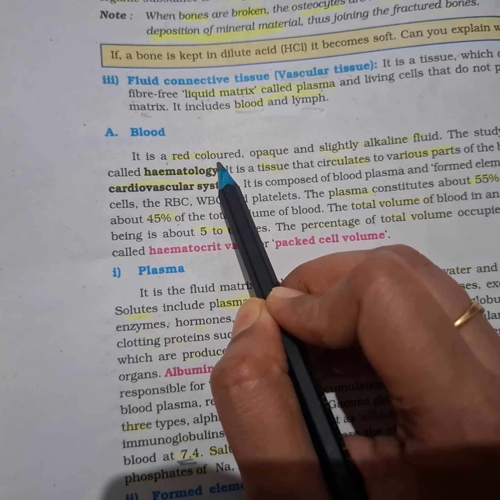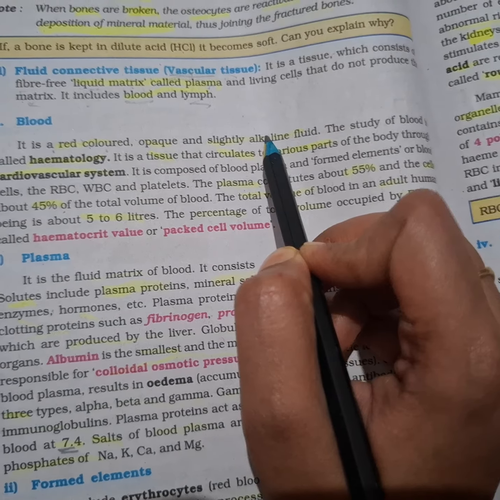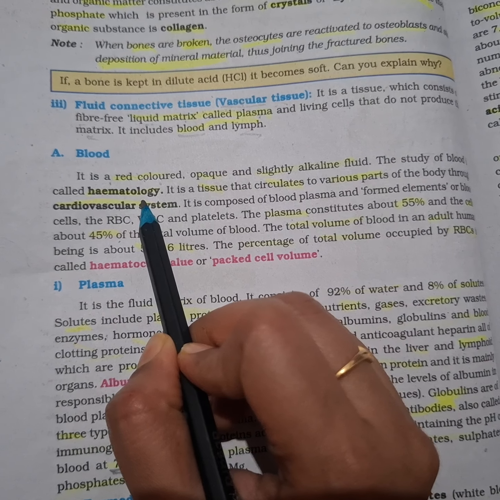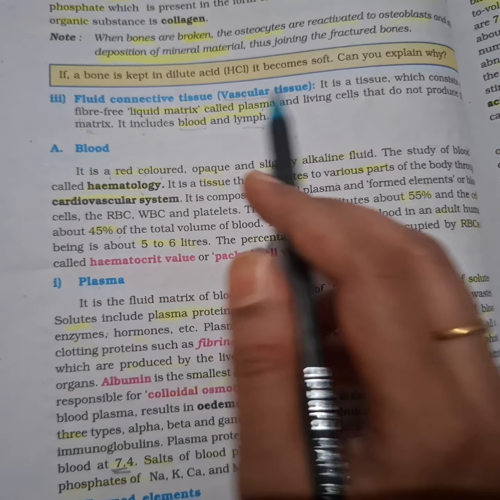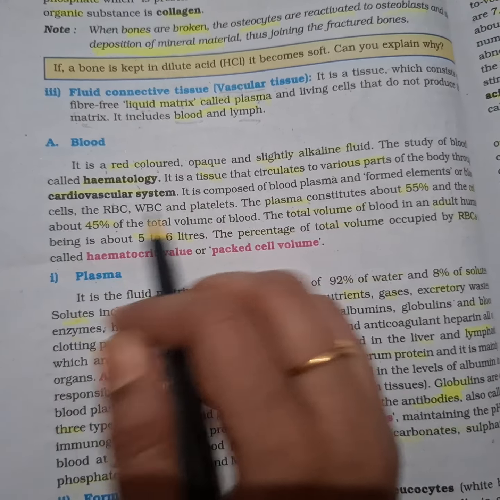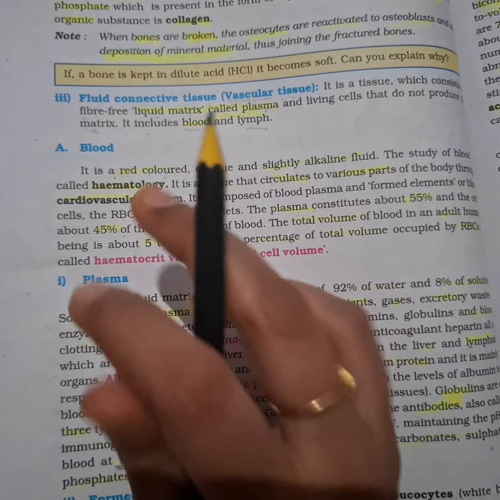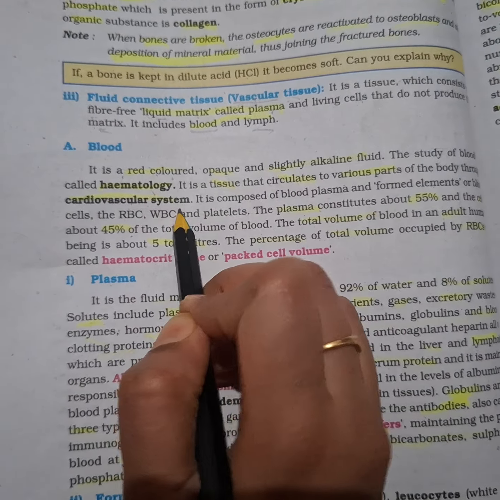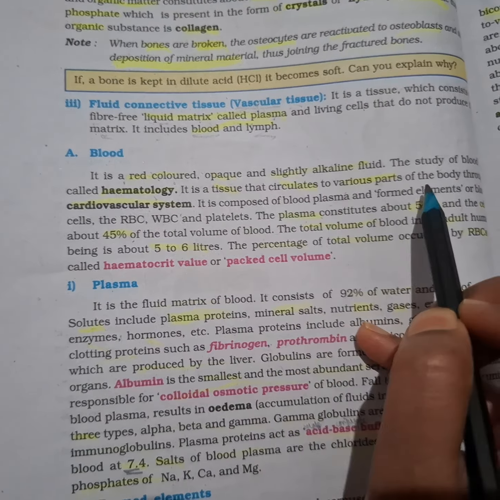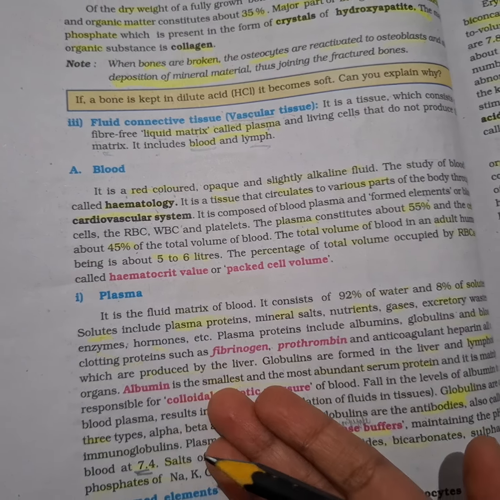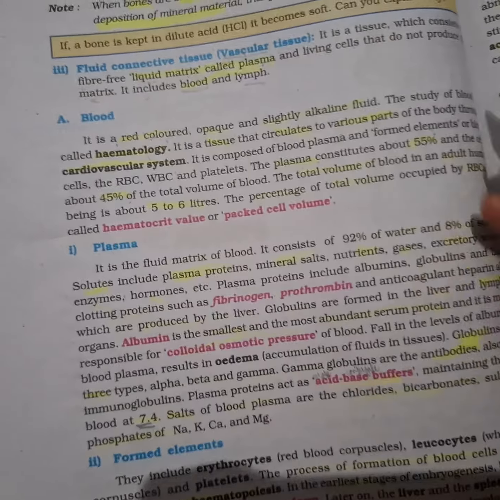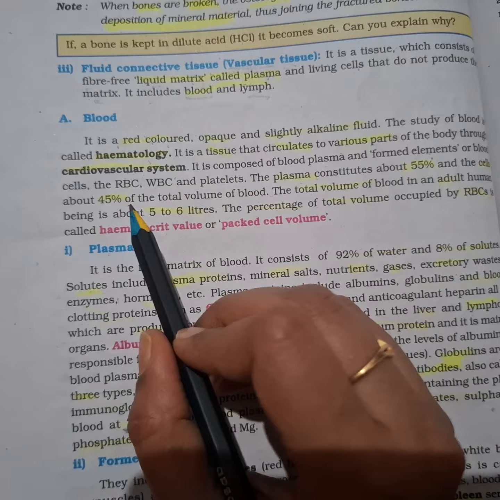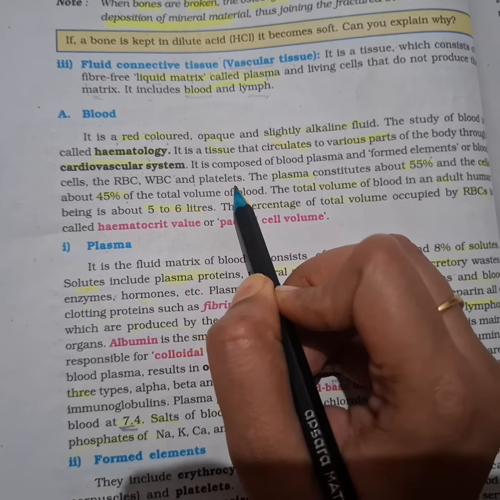So blood is red in color. It is an opaque and alkaline fluid. The study of blood is called hematology. Blood is a tissue. It will circulate throughout the body through the cardiovascular system, and it is composed of blood plasma and formed elements: RBC, WBC, and platelets.